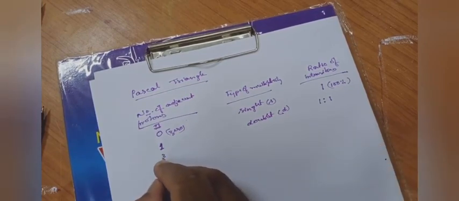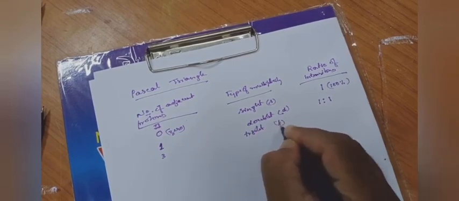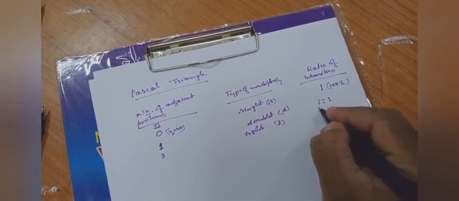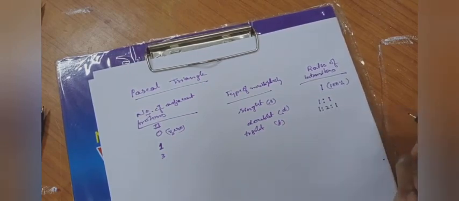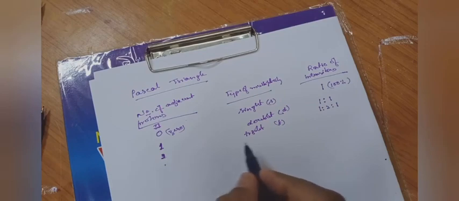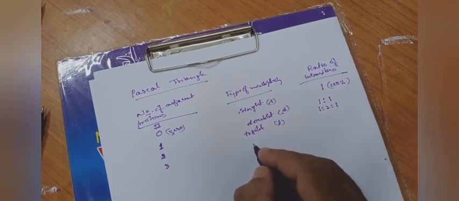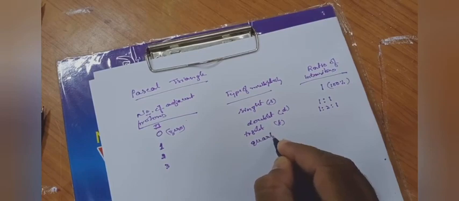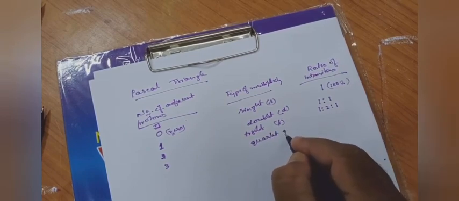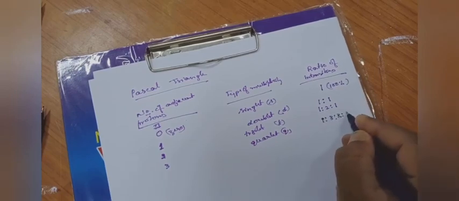And if the number of adjacent protons is 2, n+1 gives a triplet, and the intensity ratio is 1:2:1. If the number of adjacent protons is 3, then n+1 gives a quartet, denoted by q, and we will get 1:3:3:1.